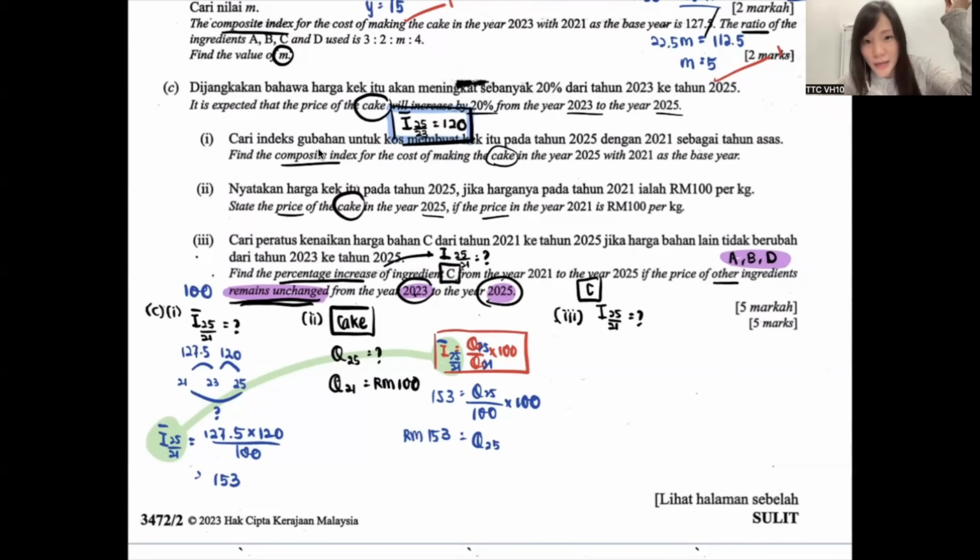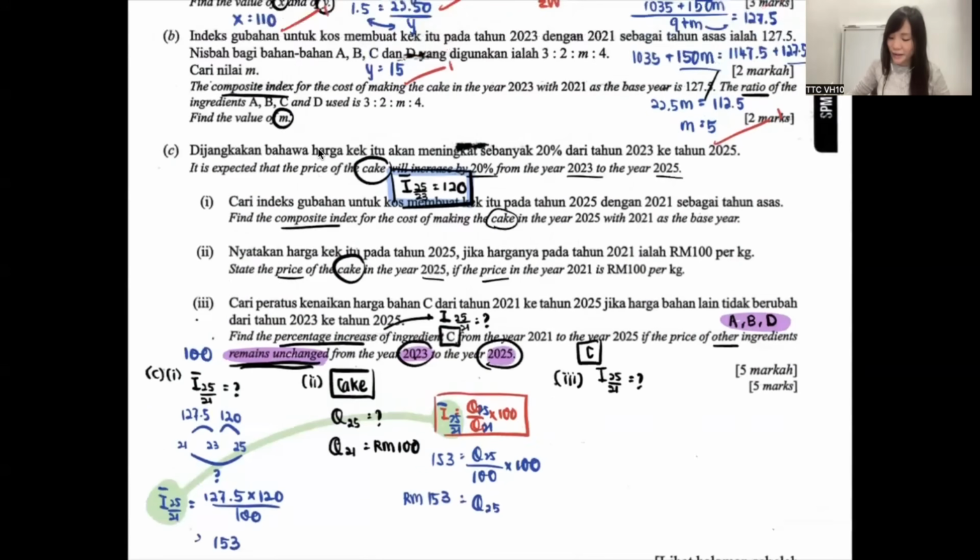Don't take the previous one, like previous 110, you thought it's 110. No, that is not remain unchanged. That one is continue increase then, okay? So remain unchanged means 100. 23 to 25. Let me show you guys here.